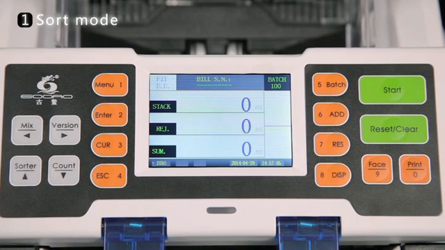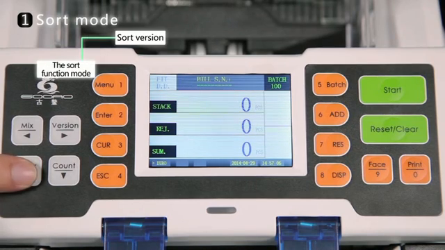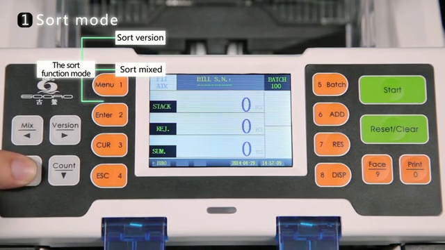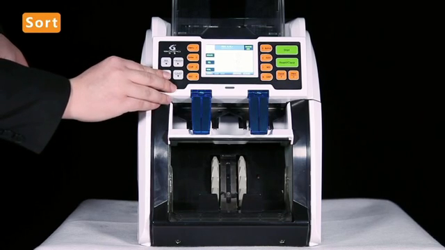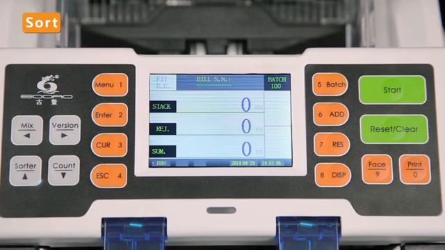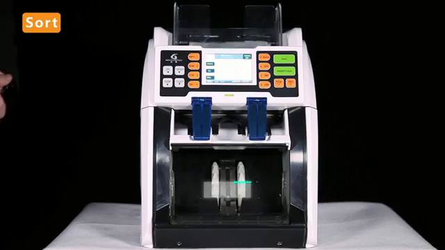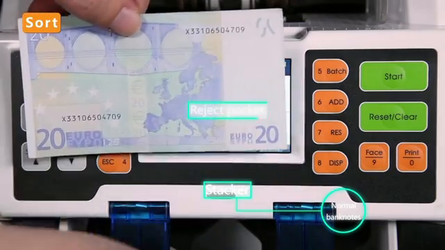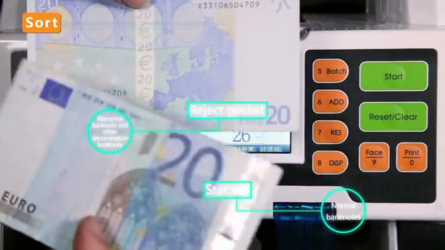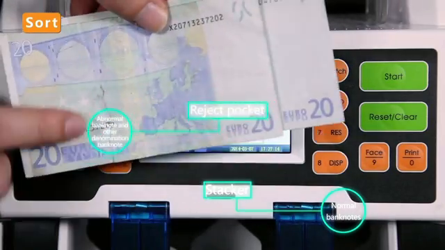Sort mode. The sort function modes are sort version, sort mixed, sort ATM, and FIT ECB. In the standby interface, press the sort key to switch to a different working mode. The LCD screen will display the selected mode. Sort. Press the sort key. The screen will display sort version working mode. The stacker receives normal banknotes. The rejector pocket receives suspected, abnormal banknotes and other denomination banknotes.